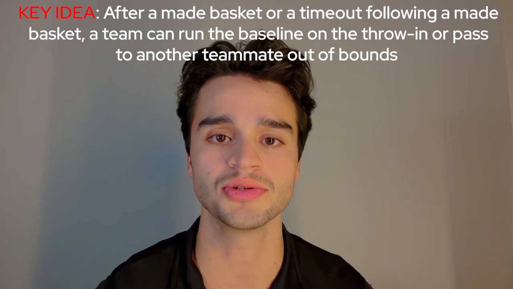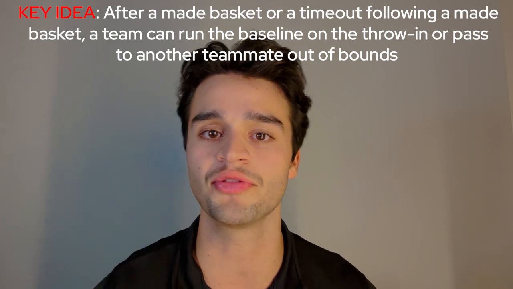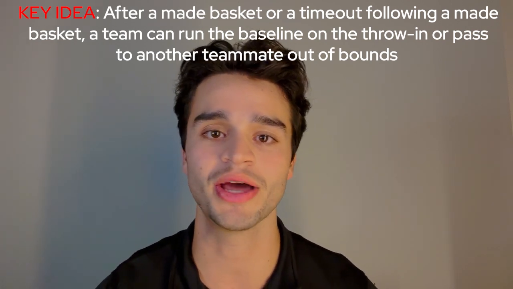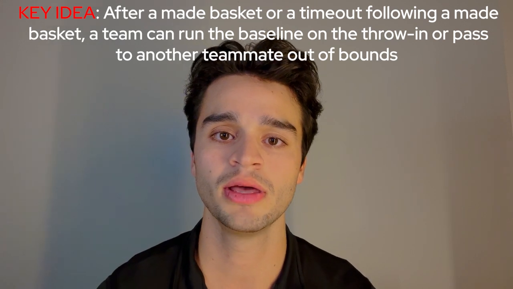There is an exception to this. After a made basket, a team can run their entire baseline and they can pass the ball to another teammate who is out of bounds. However, they still only have 5 seconds to get the throw-in. It doesn't matter how many people they get it to. It doesn't reset if they throw it to another person, for example.